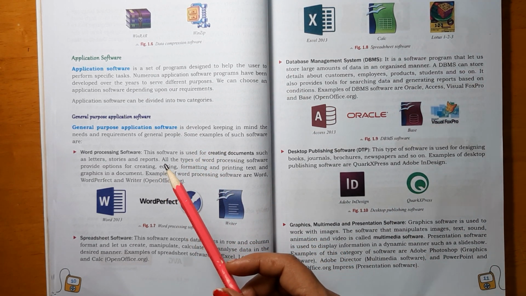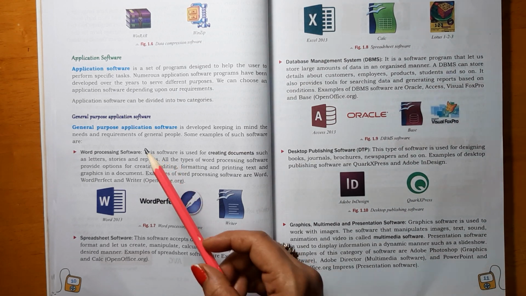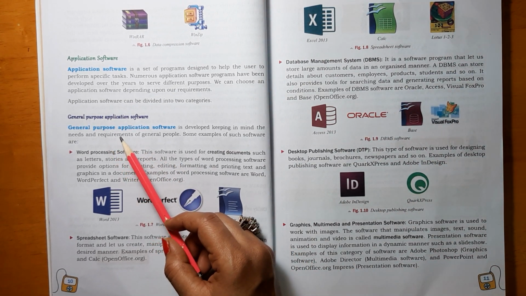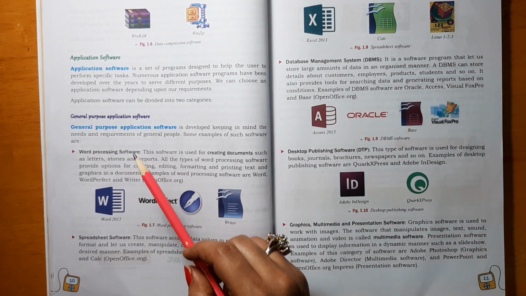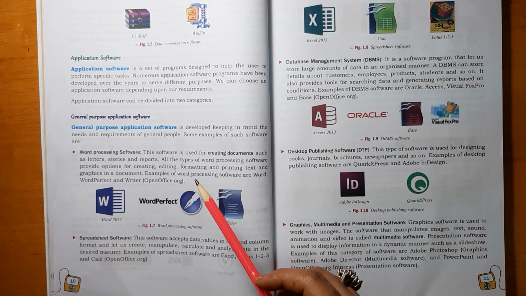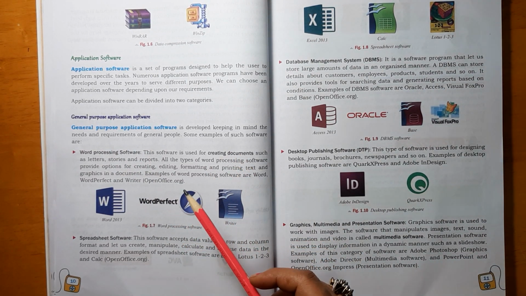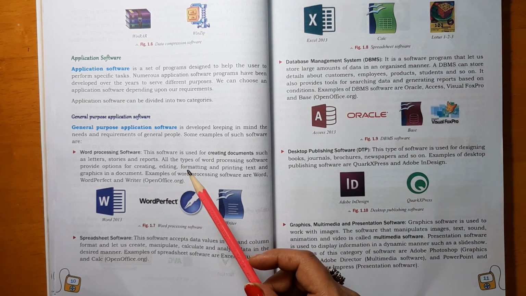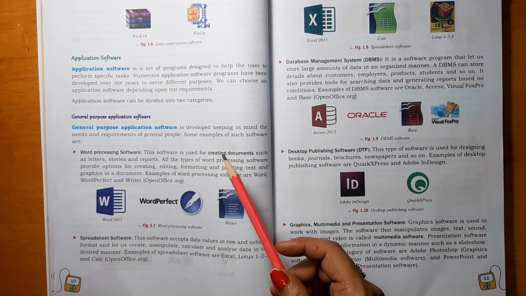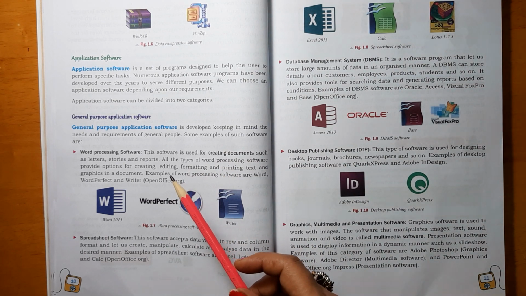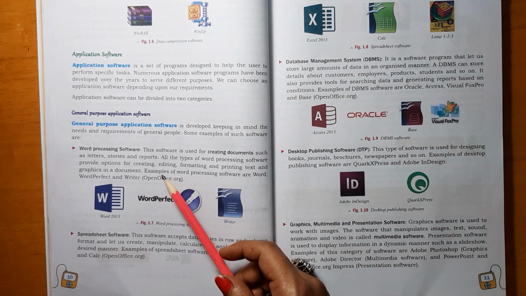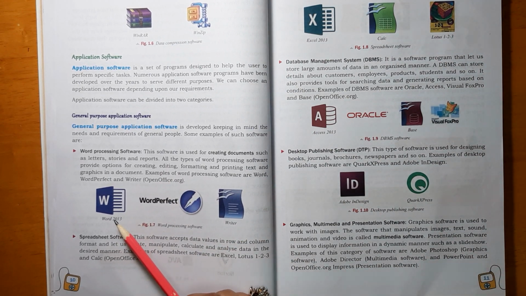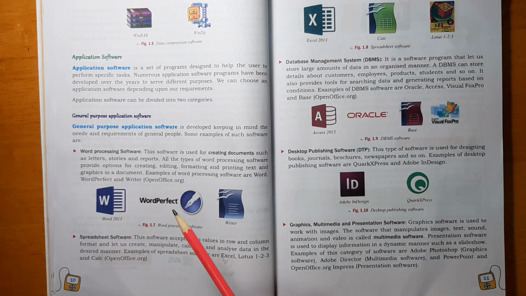Some application software is used for general purpose. So these types of application software are called general purpose application software. It's developed keeping in mind the needs and requirements of general people. Some examples of such software are word processing software, for example, Microsoft Word, LibreOffice Writer, and so on.